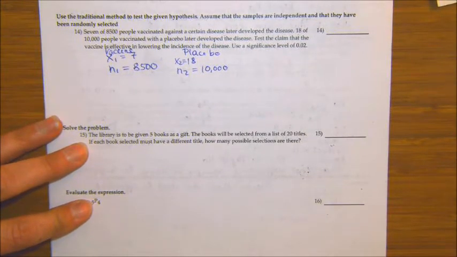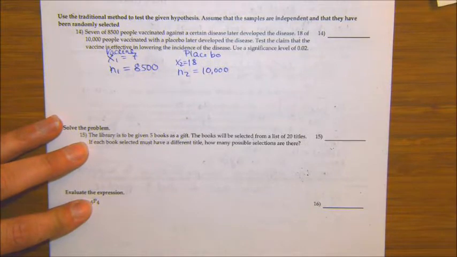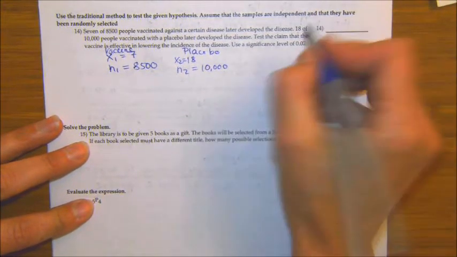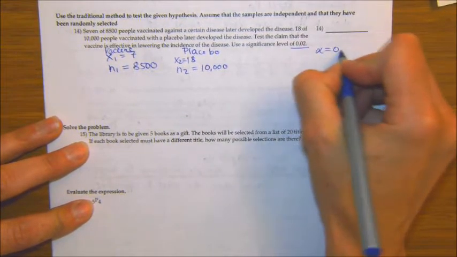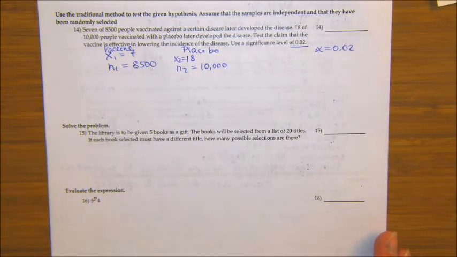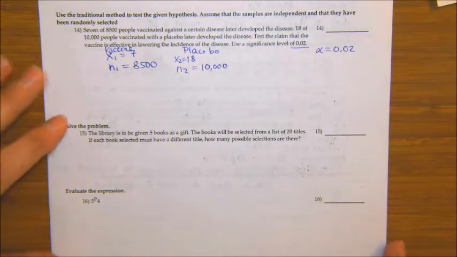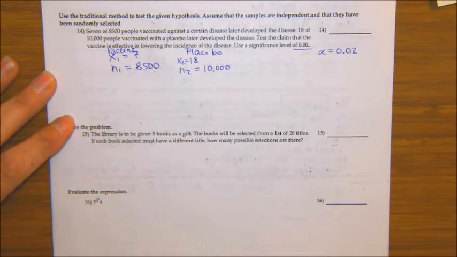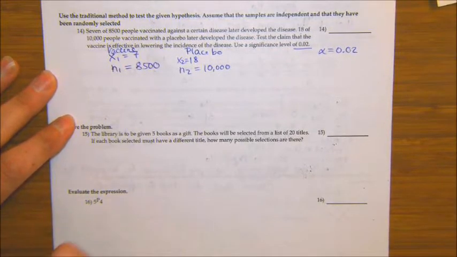Test the claim that the vaccine is effective in lowering the incidence of the disease. Use a significance level of 0.02. So what are we comparing over here? Well, we have success rates. So we have the number of people who developed the disease. So that's our success. And comparing it in two groups. So we are looking at two proportions.